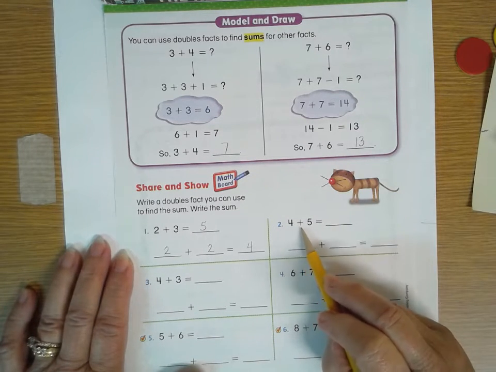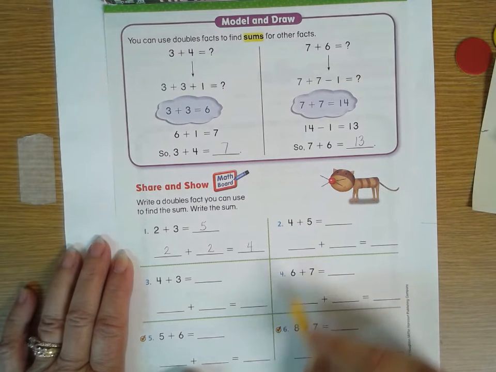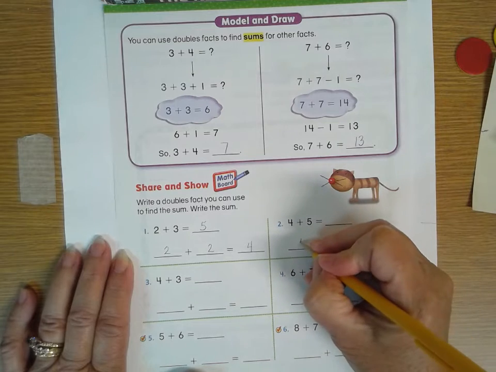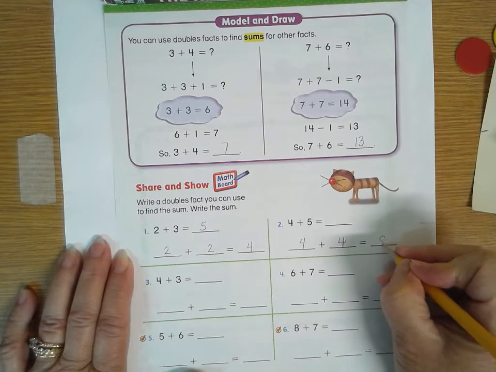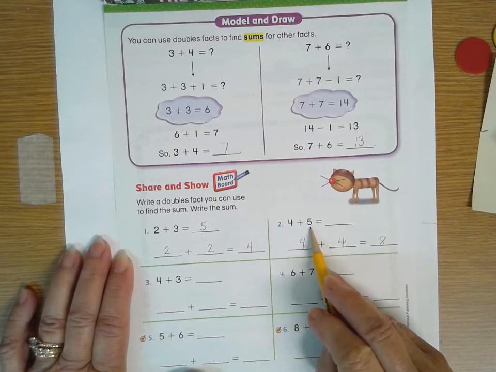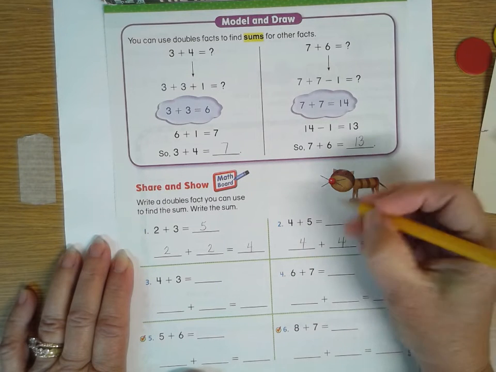4 plus 5 equals something. Let's do a doubles fact. We're going to use the smaller number, which is the 4. So 4 plus 4 equals 8. But the 5 has 1 more, so we have to add 1 more to the 8. So 4 plus 5 equals 9.